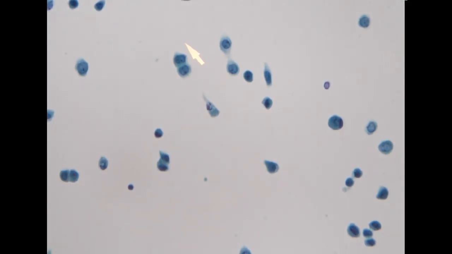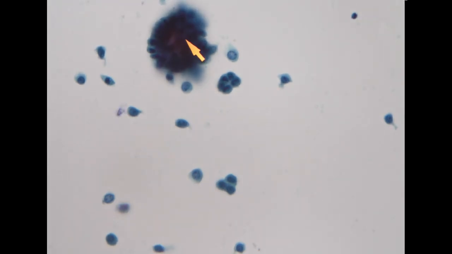That's the term that we prefer to use, because low-grade urothelial carcinoma and a papilloma may have very similar cytomorphologic features. So we call these atypical, and low-grade urothelial neoplasm is considered.